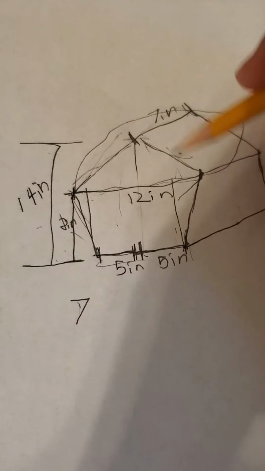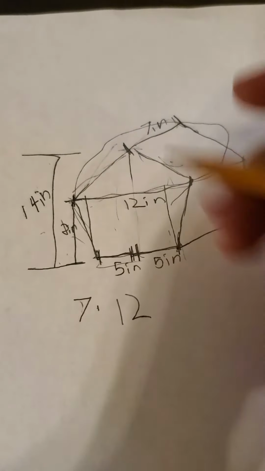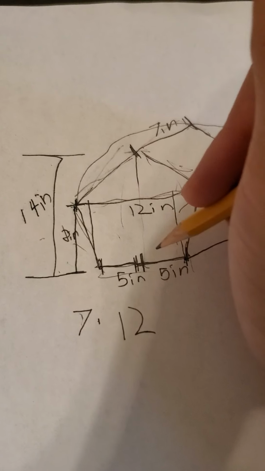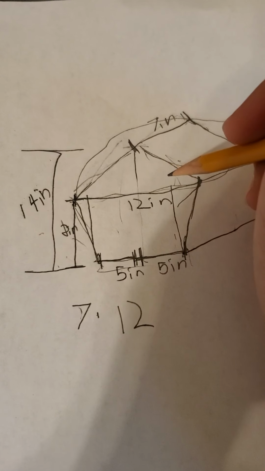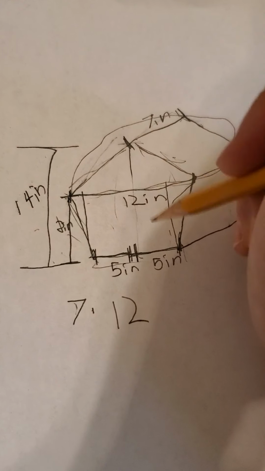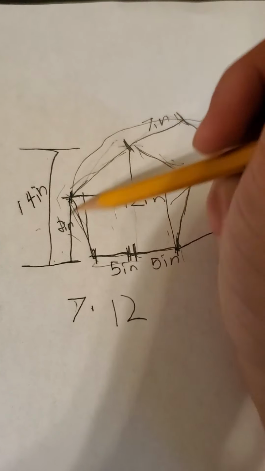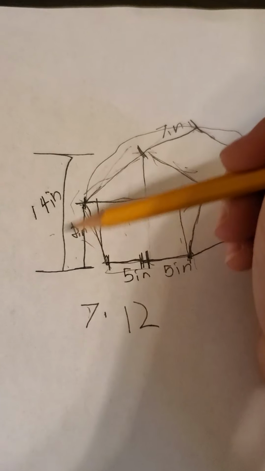For the base, we're going to have 12, so times 12. And then length times base times height. You're going to have to find the height a different way, so it's going to be a little bit more math.